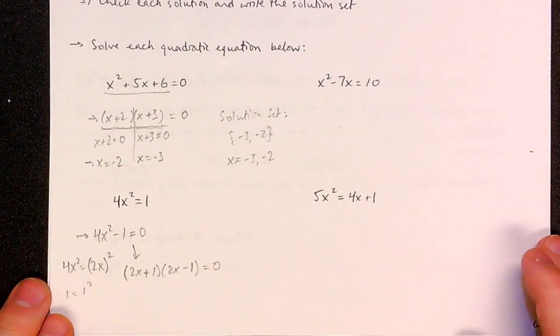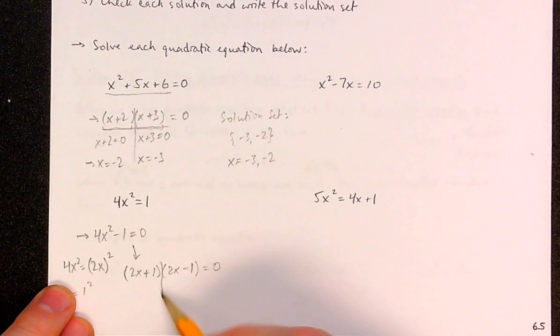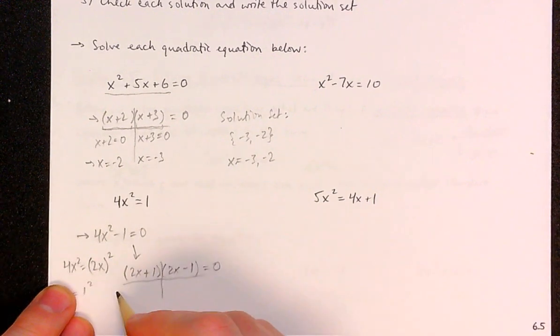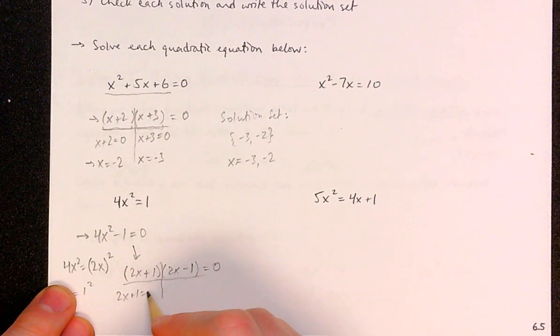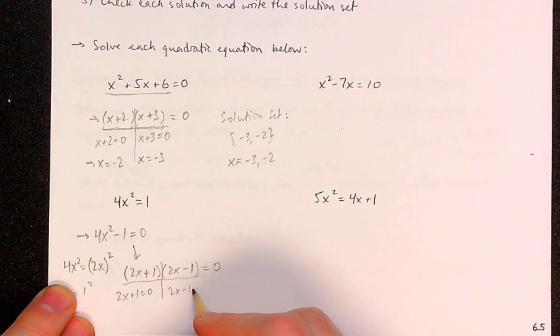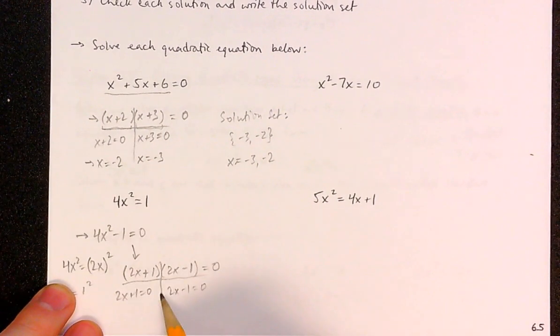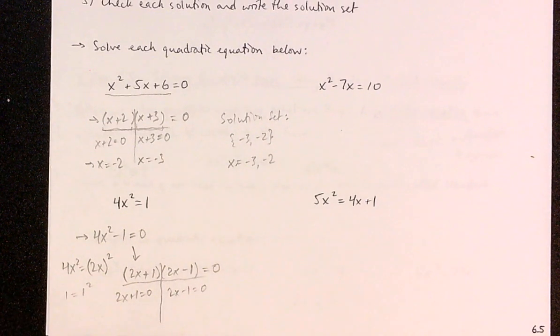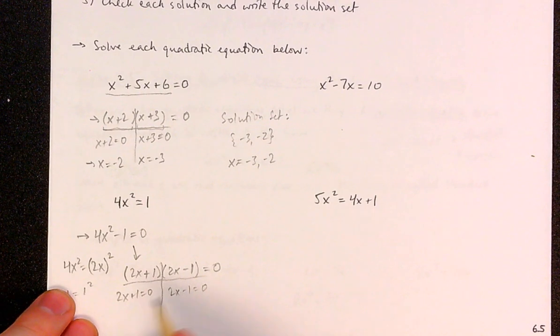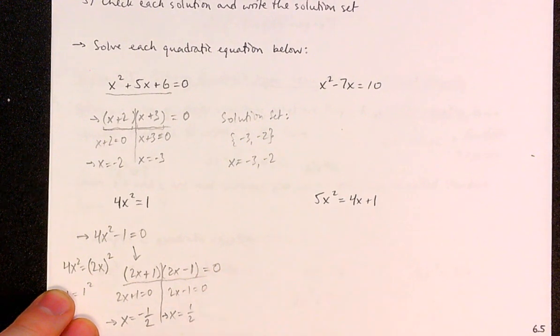Now we take each factor, set it equal to 0, and we solve for x. So we should all be completely comfortable with this by now. It should not take you long to find that x is equal to negative 1/2 in this case, and x is equal to positive 1/2 in this case here.